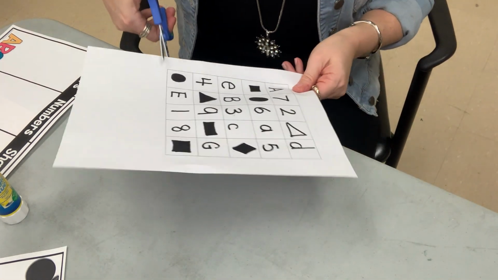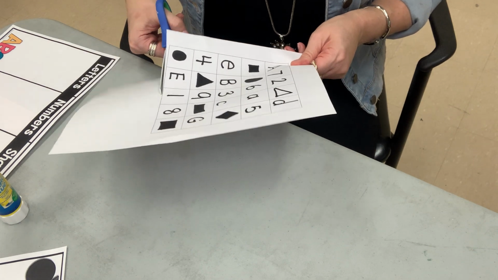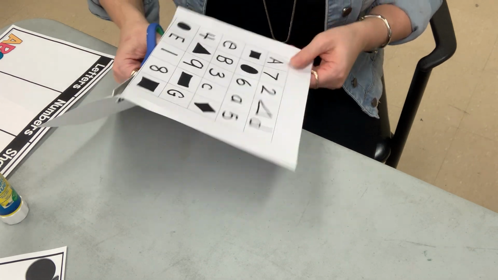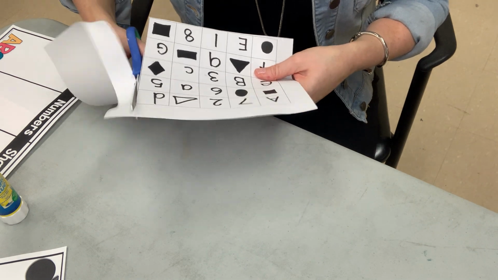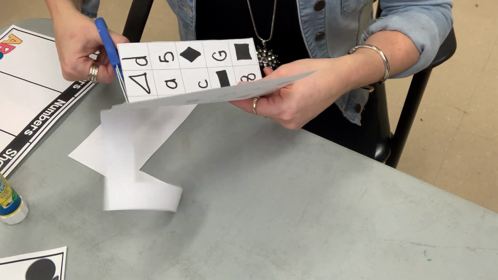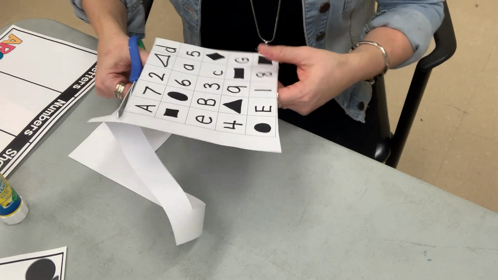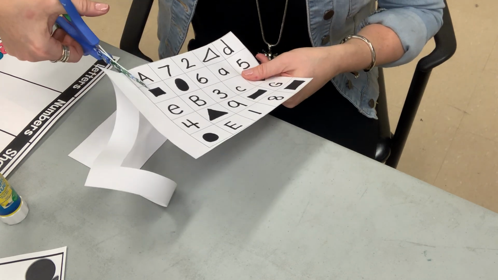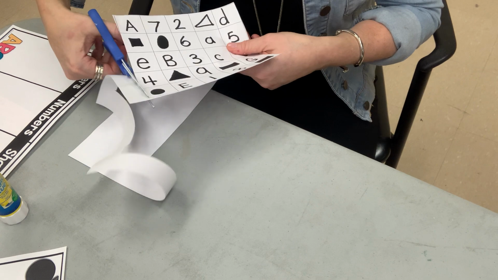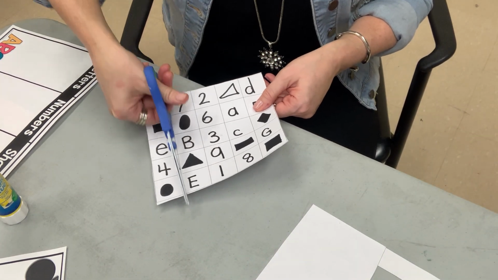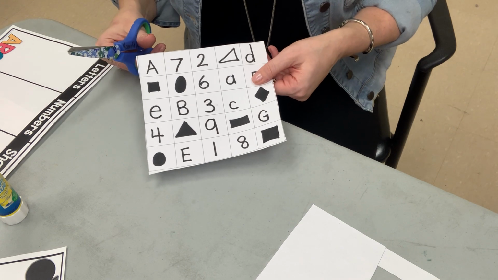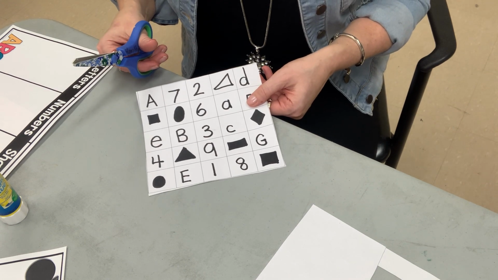And what I'm going to do is cut each one of these little squares and in the end I will have 25 squares. It is just straight cutting. You're just going snip, snip, snip, snip, but it is a little bit tricky, and if you need help from an adult, that is totally okay.